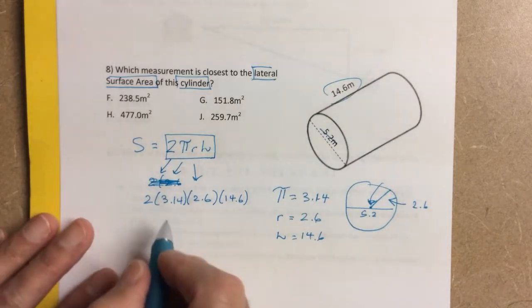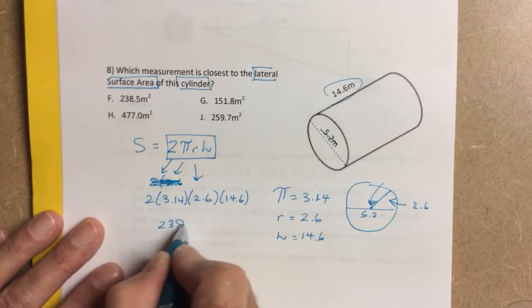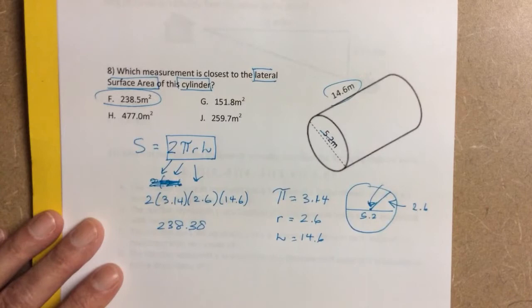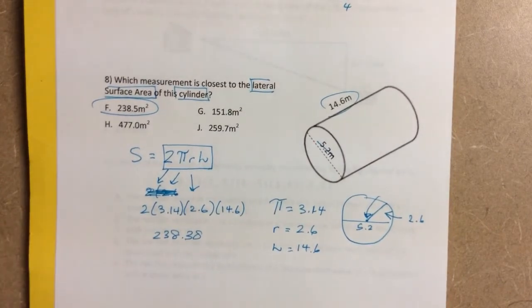And I get 238.38, which is extremely close to F. Okay, if you missed any from the next part, watch video number 2.